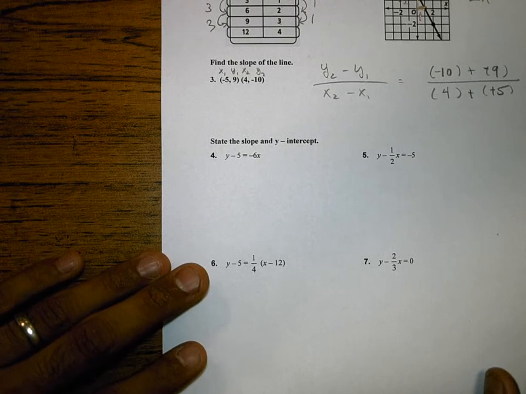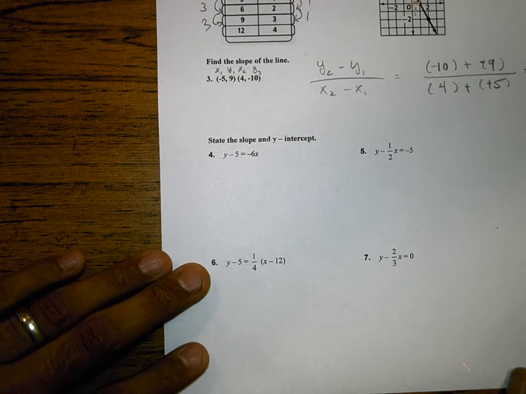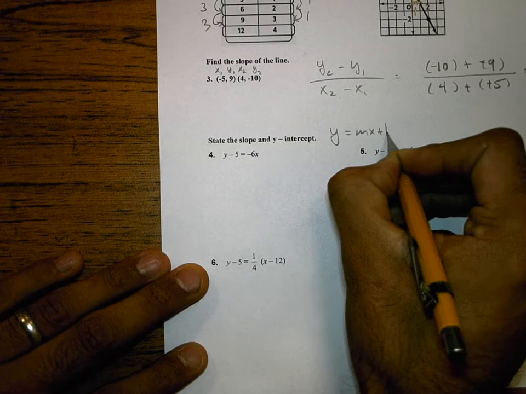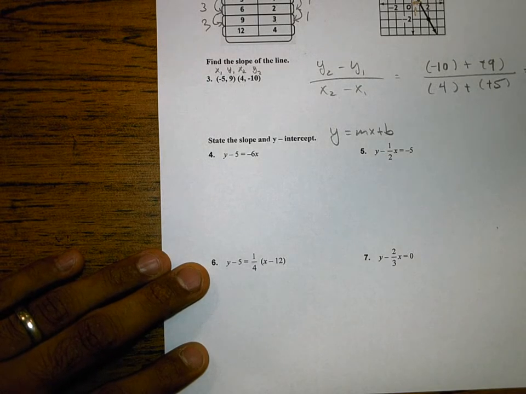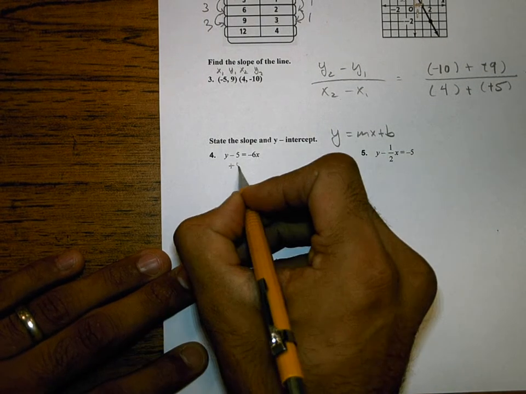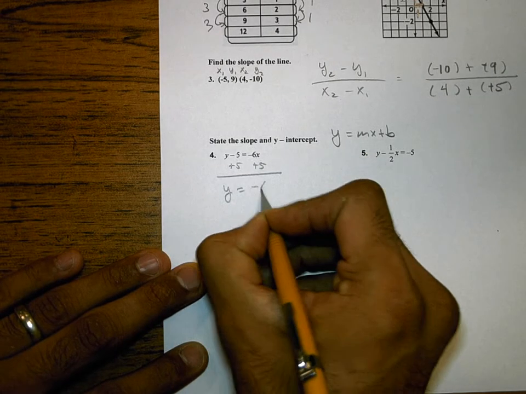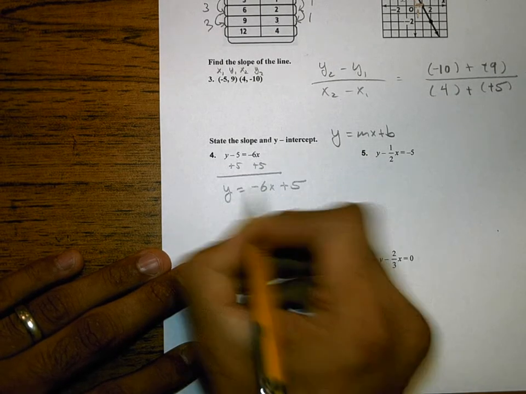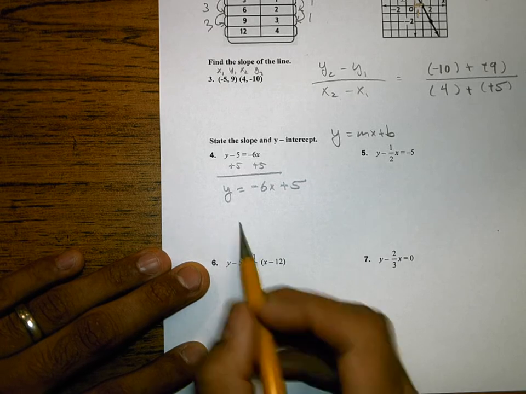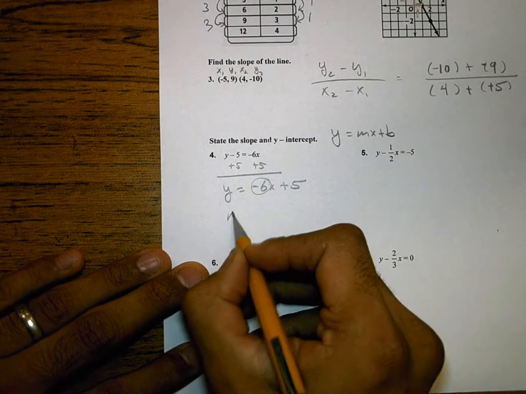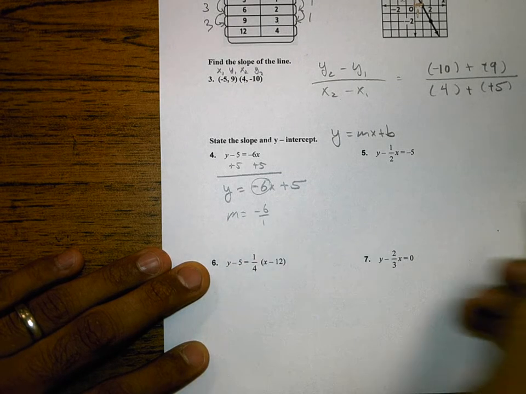Number 4, find the slope and the y-intercept. So I'm going to get this into y equals mx plus b, or our slope-intercept form. And that means the y is by itself. So I'm going to add 5 to both sides. You can see from here, the number in front, that's my slope, that's my m. I like to think of it as a fraction.